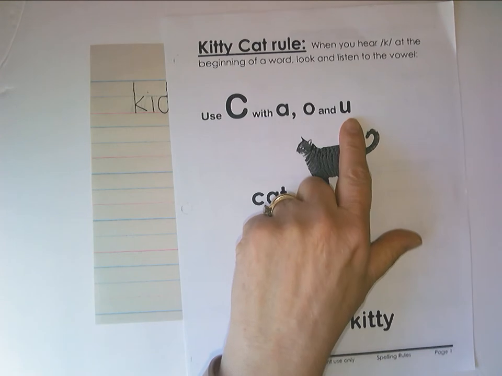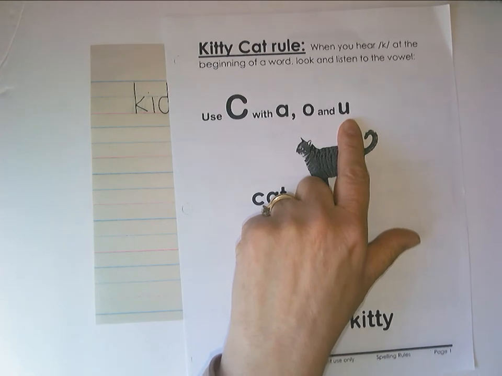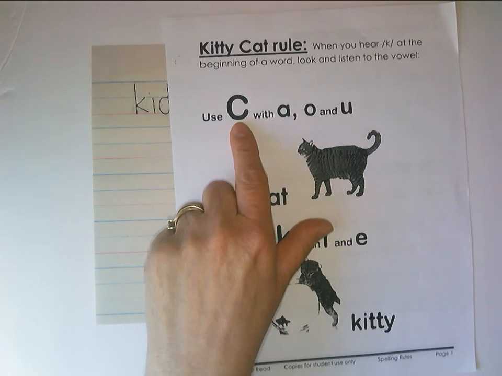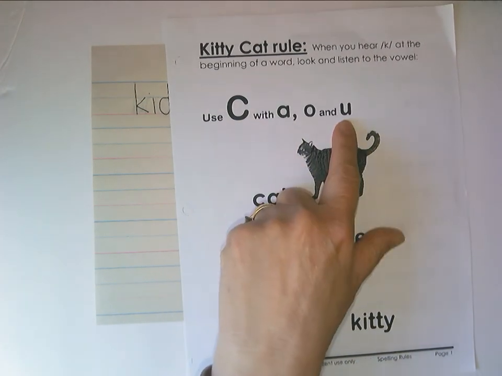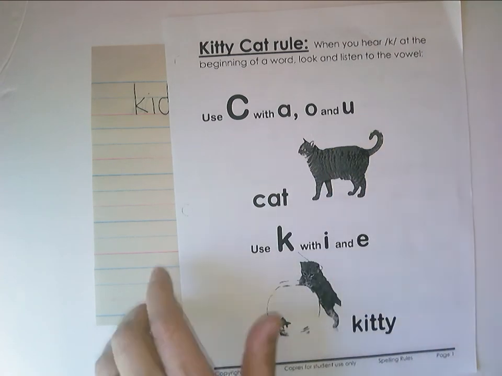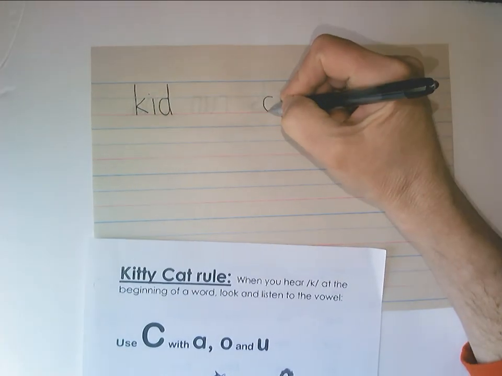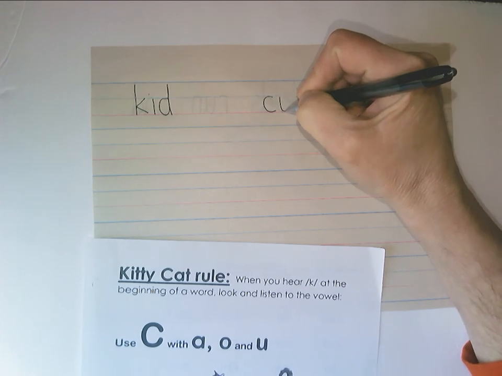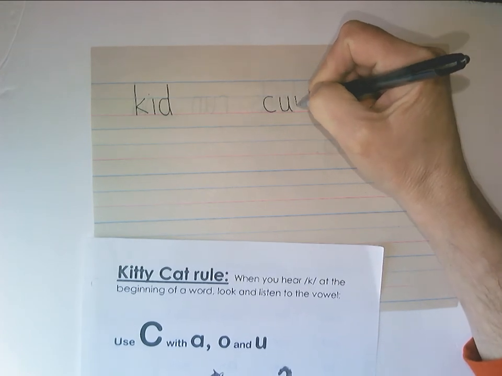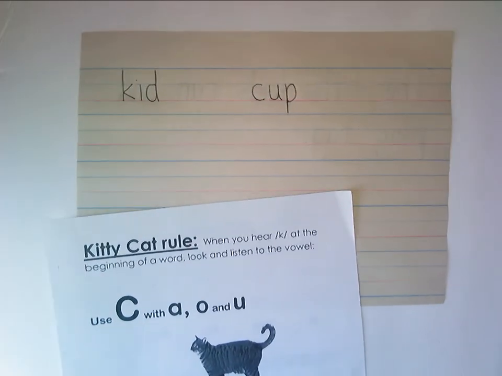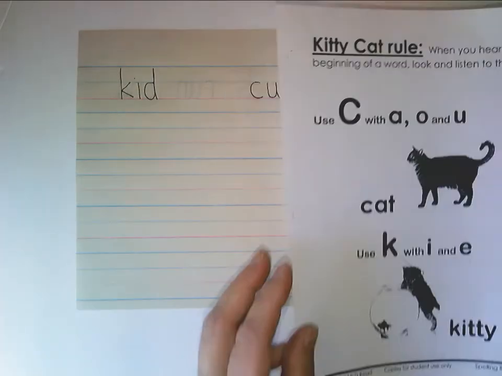You hear a U. So then you know that cup is going to start with a C because the vowel sound that comes after the k sound is U. Here's how we write cup. All right, let's try another one.